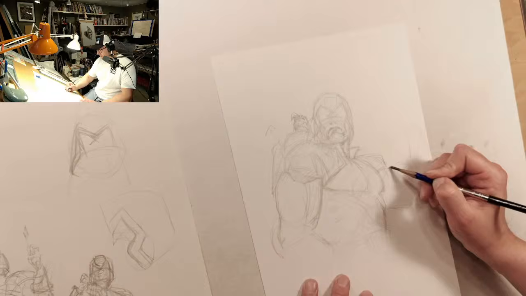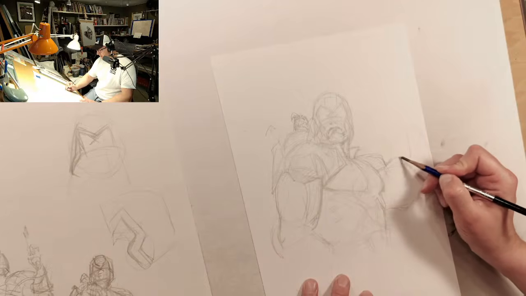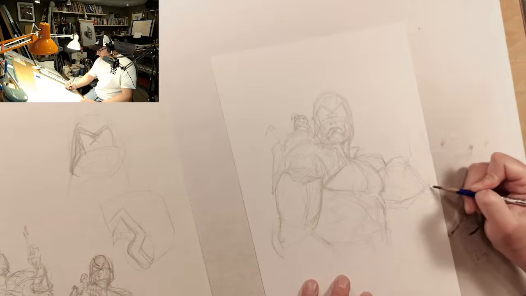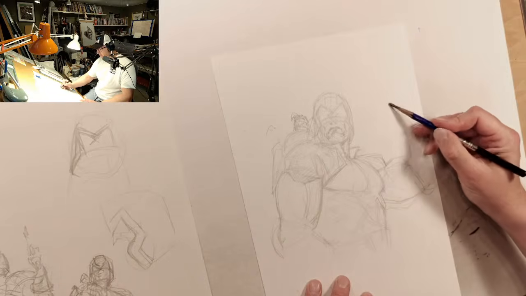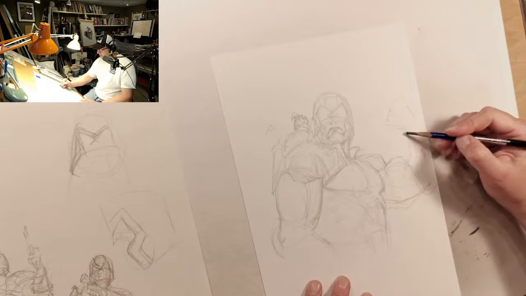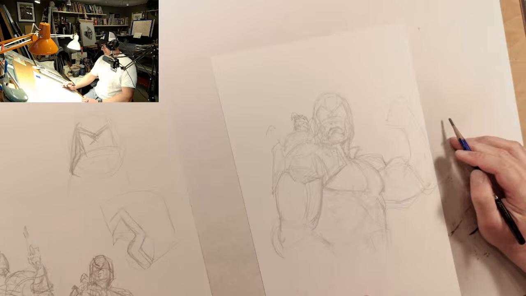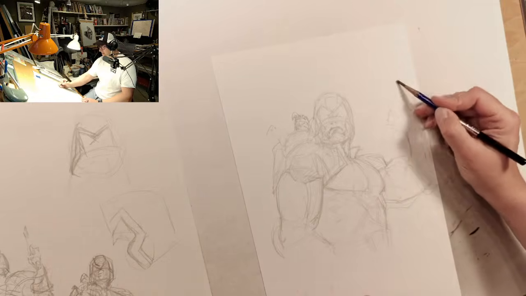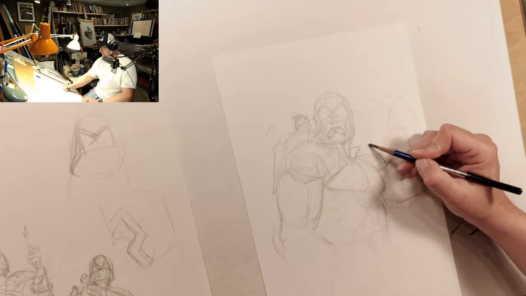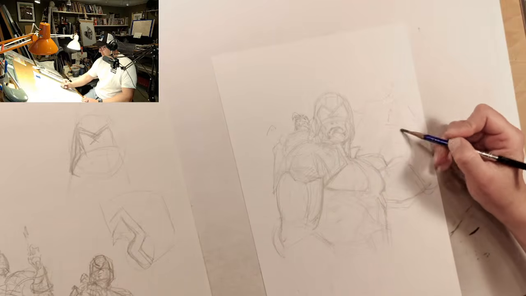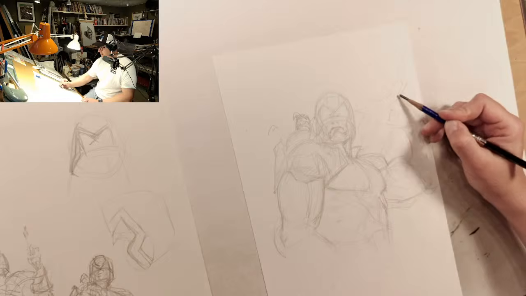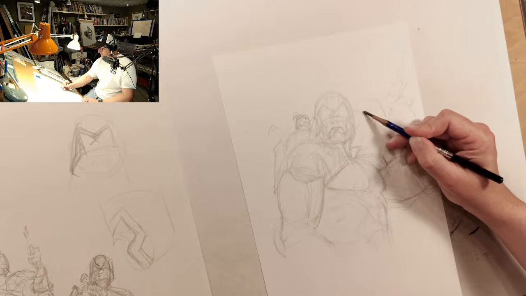Here, just there, bicep here, smaller tricep, and I don't know.